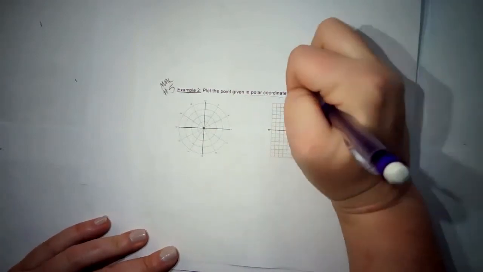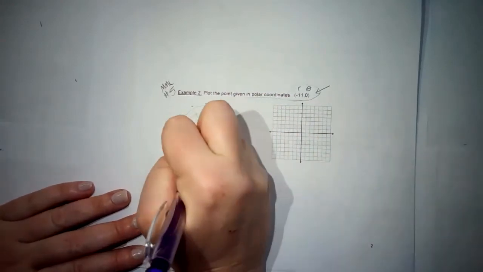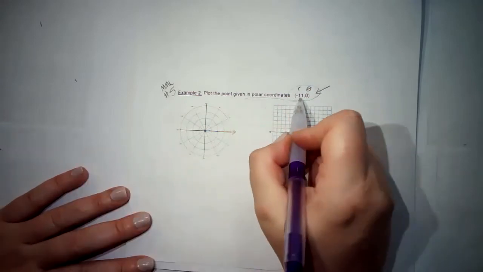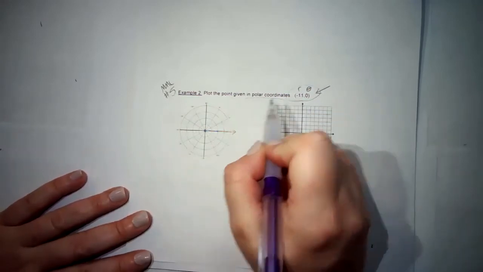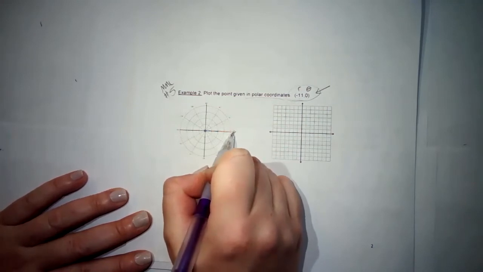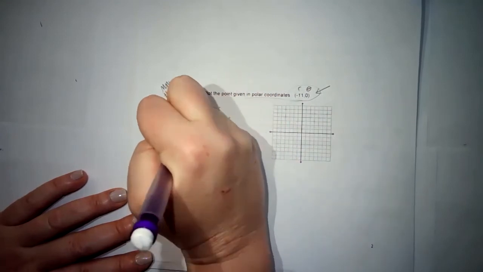So that means my R is -11 and my theta is 0. That's what that means. Remember, you do theta first. So where is 0? Right here. Okay, so here I am. There's my polar axis. Okay, but we want to do -11. So I don't want to hop forward toward the arrow 11. Where do I want to go 11? Back the other way.